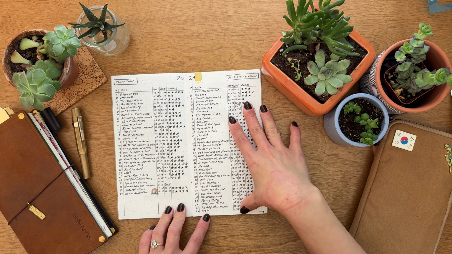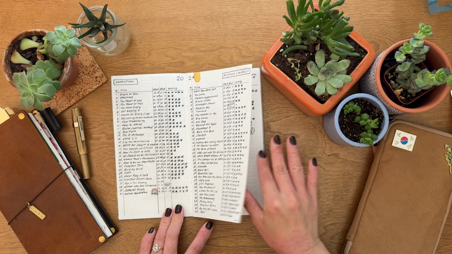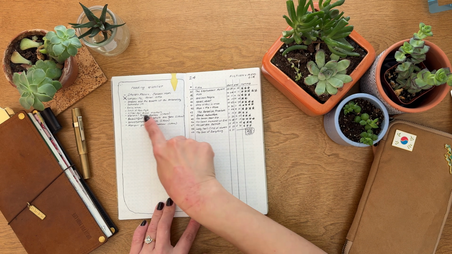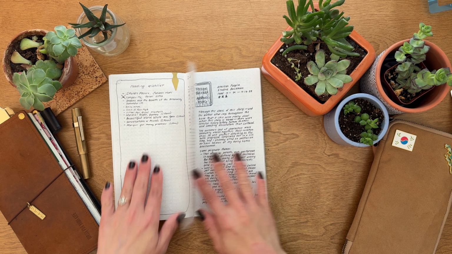This was my 2024 book tracker, nonfiction and fiction, which kind of bled over into this page. I kind of use this as a reading wish list, and I'm going to have to move this over as well.